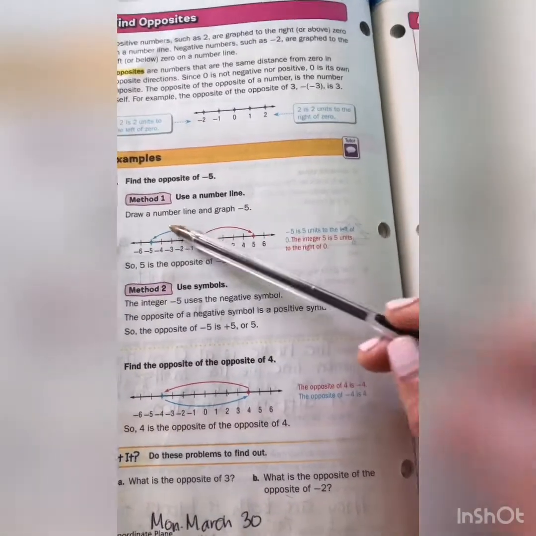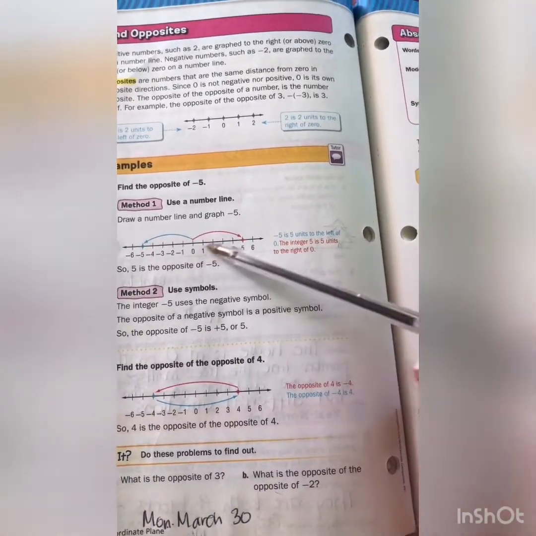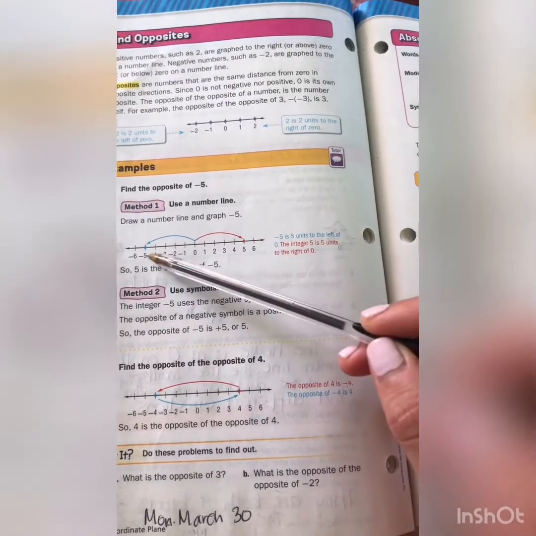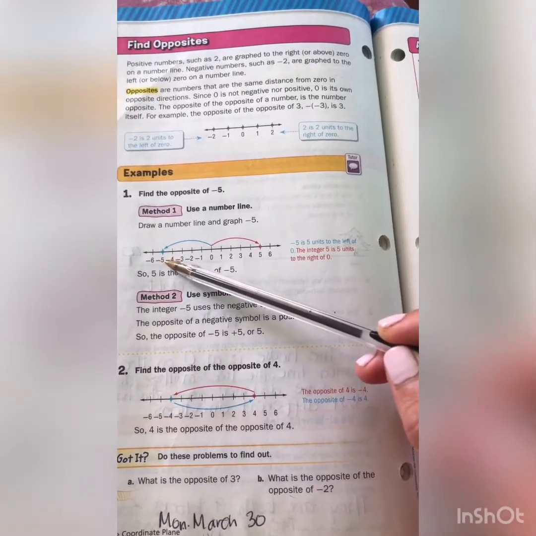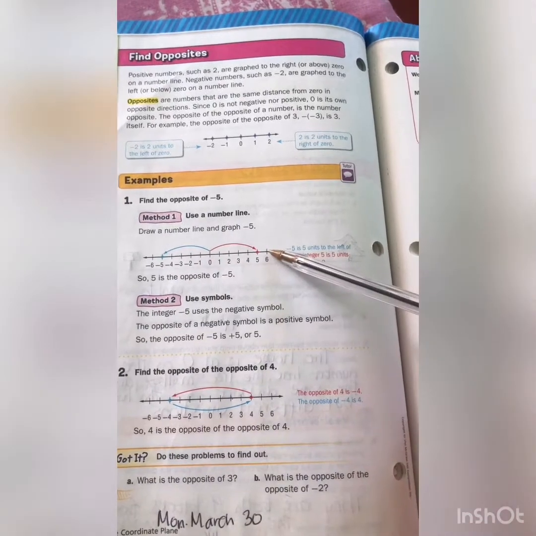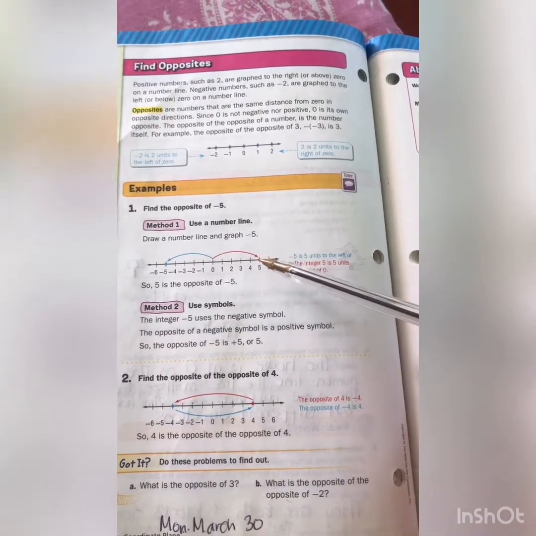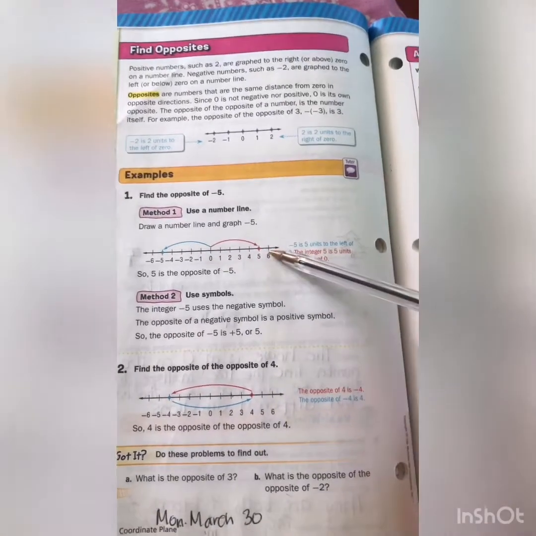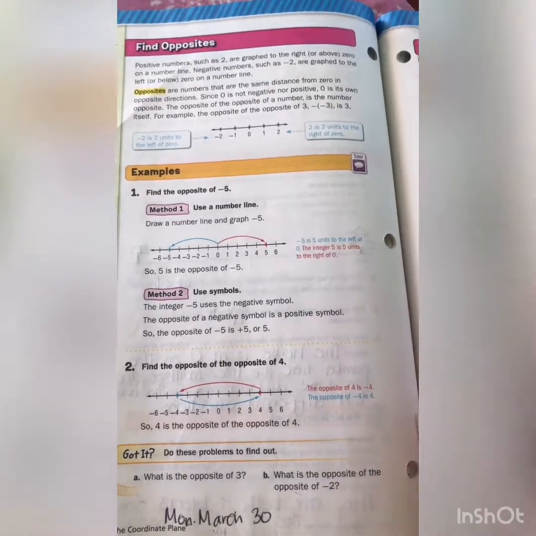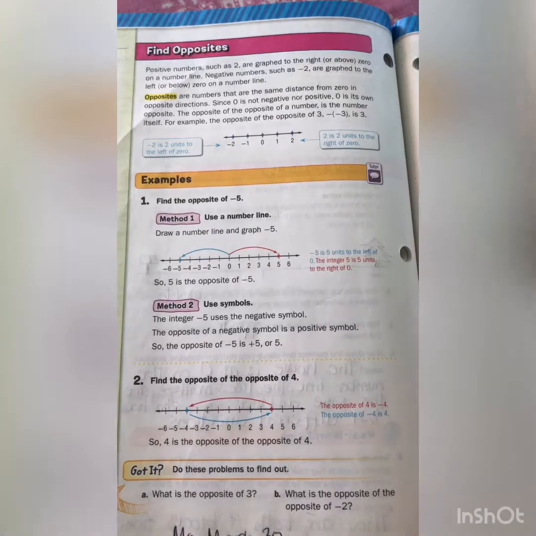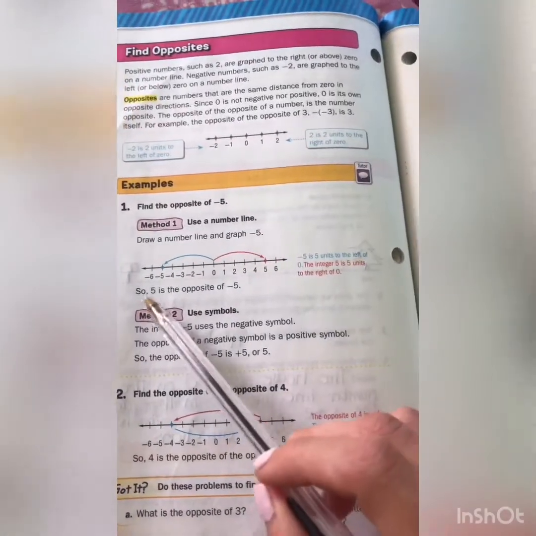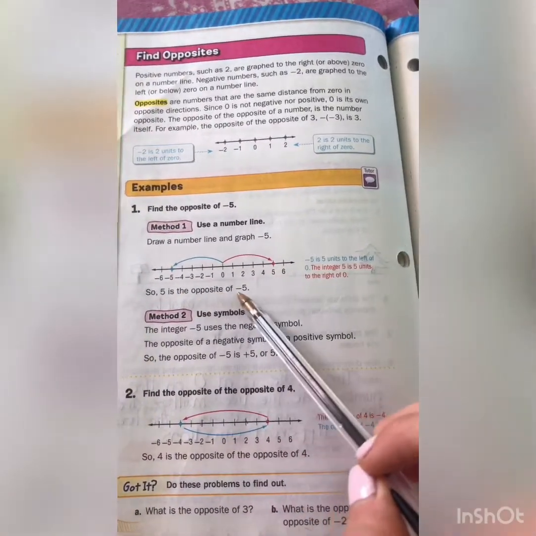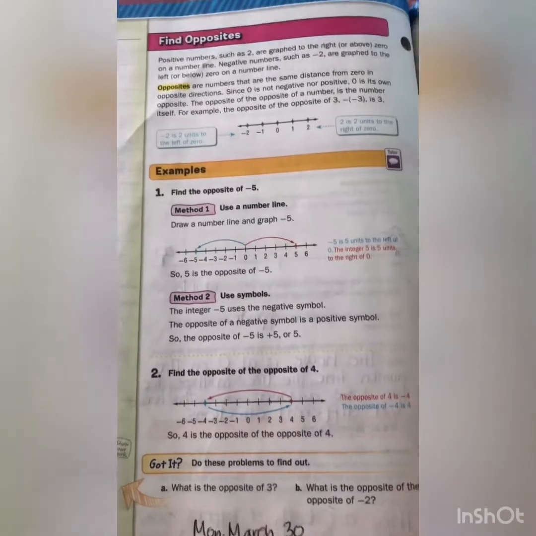Now, you are supposed to count 5 spaces to see the negative number. Now, which would be the opposite of negative 5? Well, it's the same, but counting to the right 5 spaces. In this case, 5 is the opposite of negative 5.